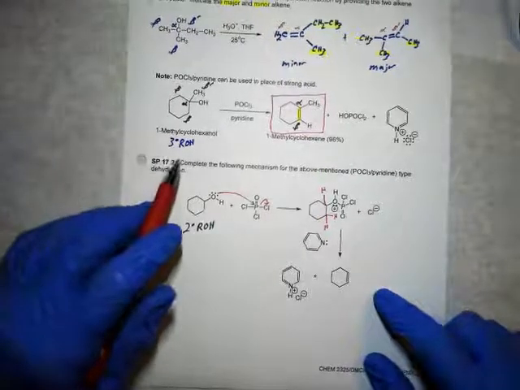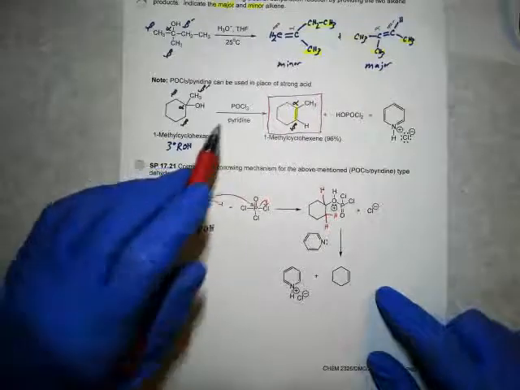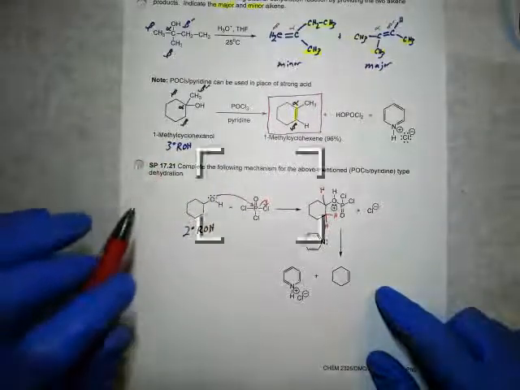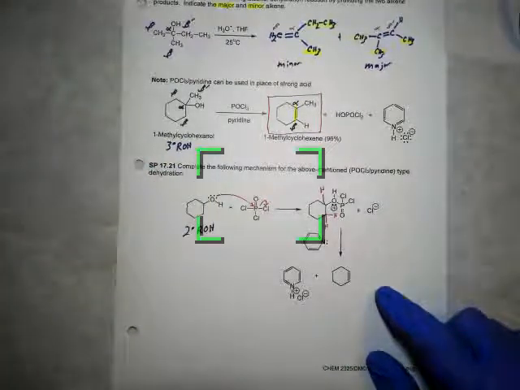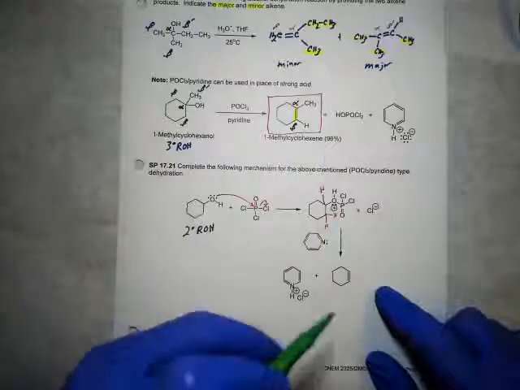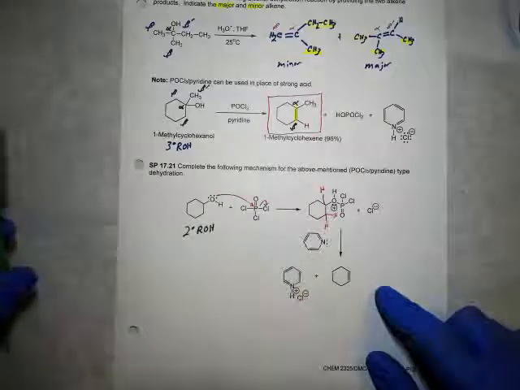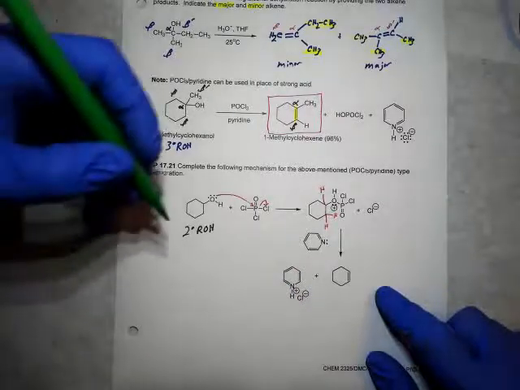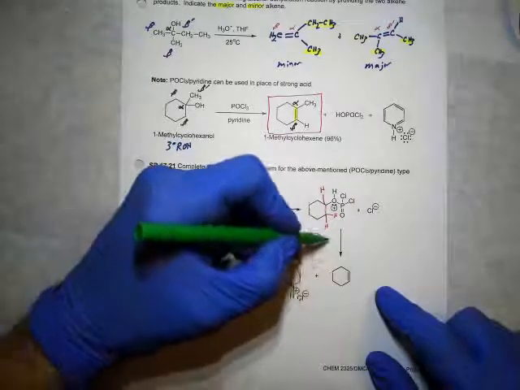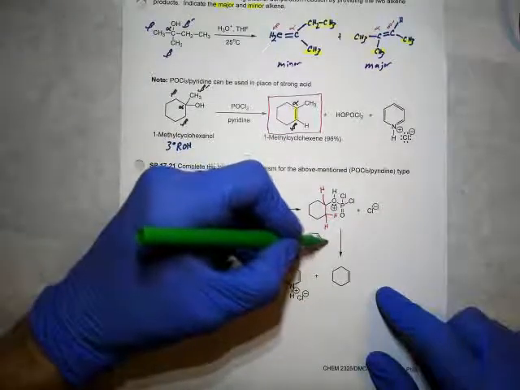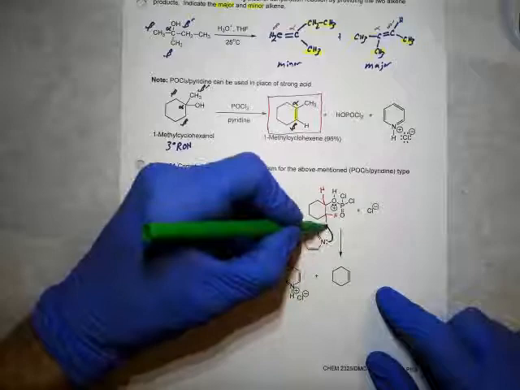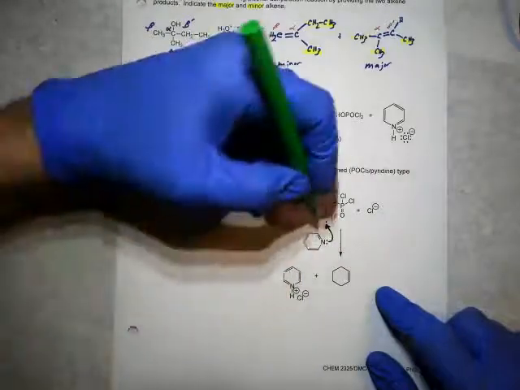Remember pyridine? Pyridine not only functions as a solvent, but it functions as a Lewis base. Now these protons that you're looking at, they're very accessible. It's very easy to get at them. So the lone pair on the nitrogen can come in here, pick up either of these two protons.